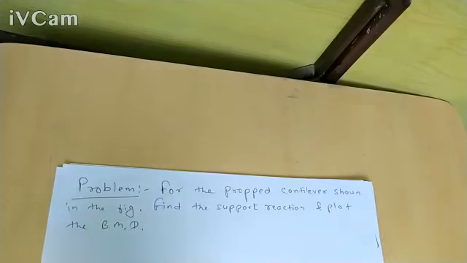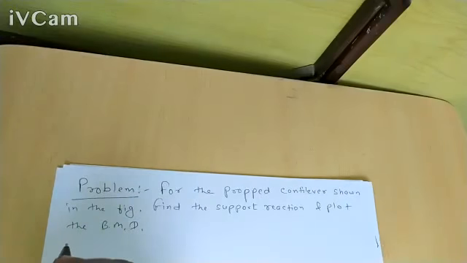Now in this case, there is a figure. First of all, I'll draw the figure.